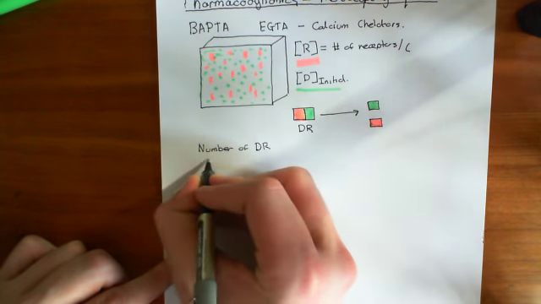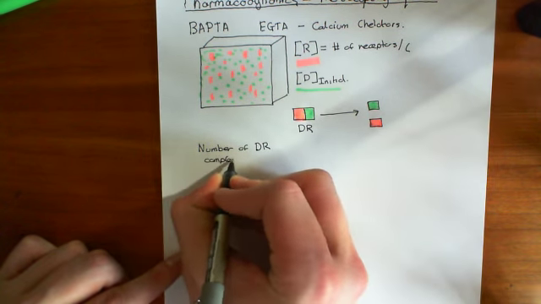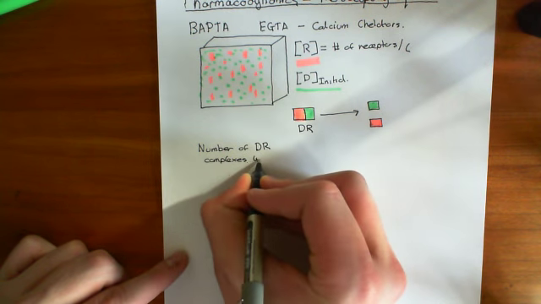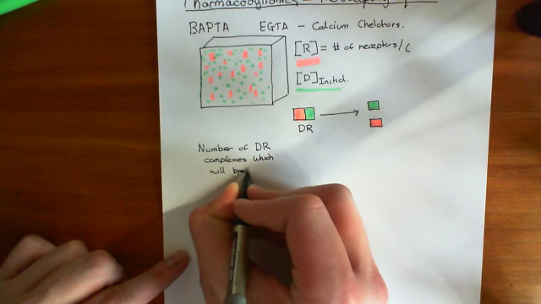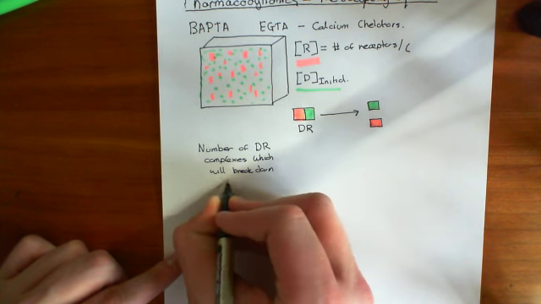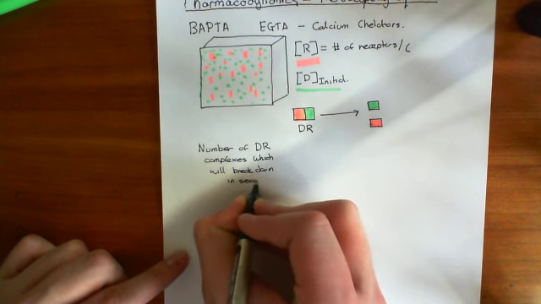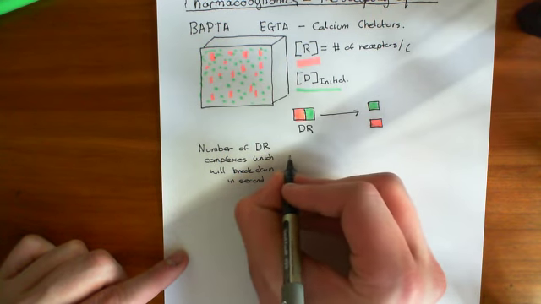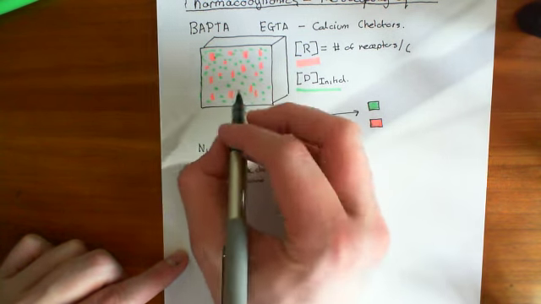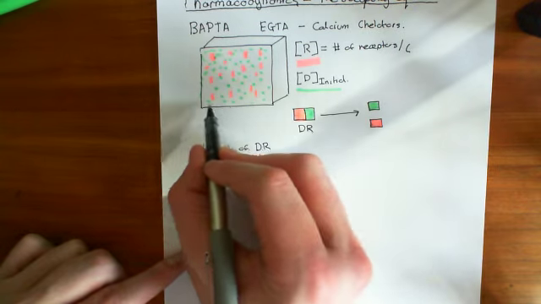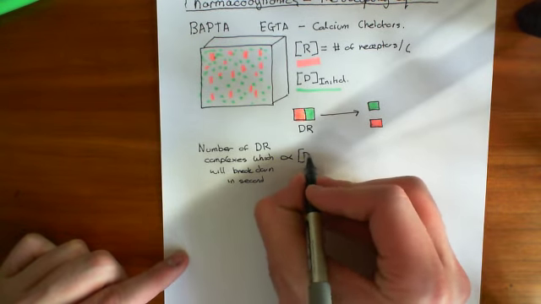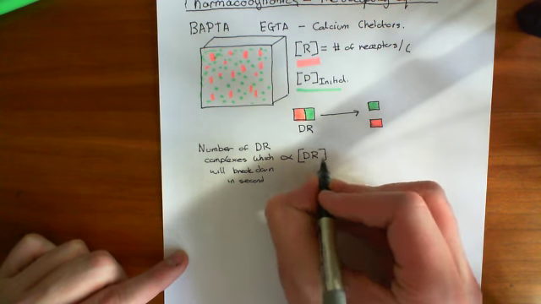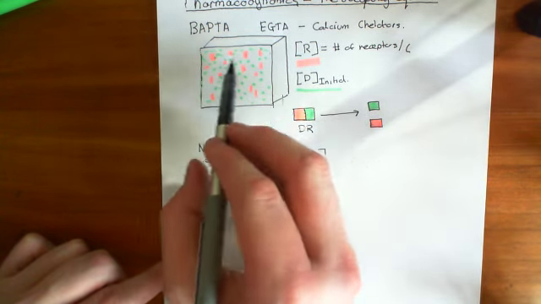Drug receptor complexes that are going to break down in a second. The number that break down will be proportional to how many drug receptor complexes you have got in this box. And the number you actually have is the concentration of drug receptor complexes, because I have said we are working in a liter box, basically.